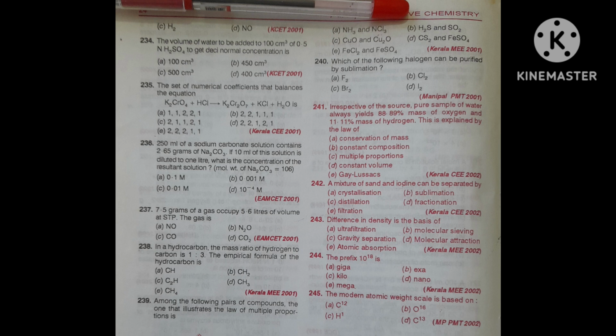Then you can easily see the given options and quickly tell. Now 2, 2, 1, 2, 1 is the correct one. Just match the balanced reaction with the given options, and you will find 2, 2, 1, 2, 1, that is option D. Option D is correct.